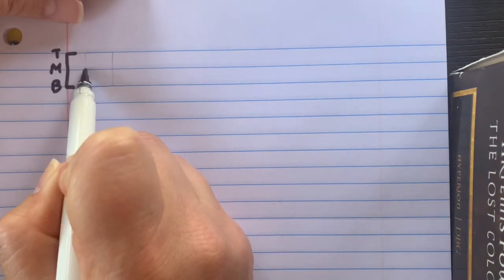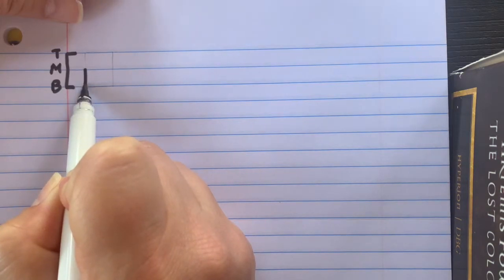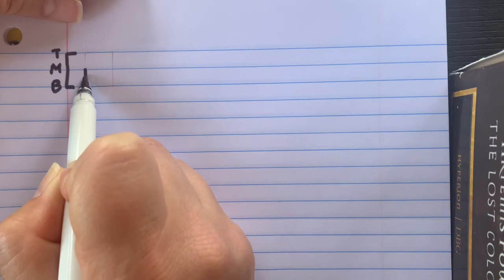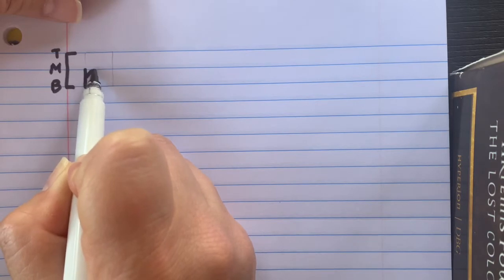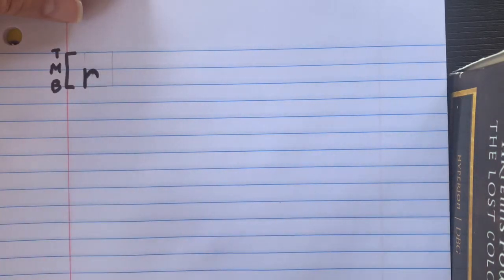And we're going to draw a straight line down to the bottom line. And then we're going to trace over that line. And about halfway, we're going to curve up to the top. And then we're going to stop just below the middle. And there we have the lowercase r.